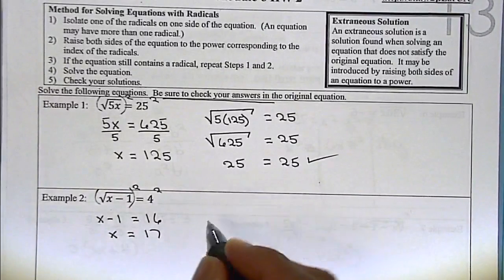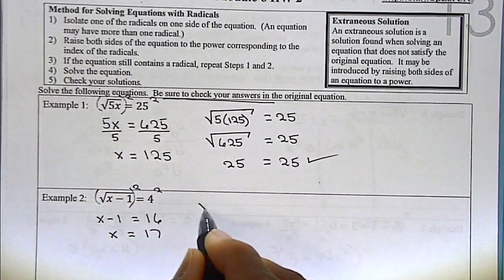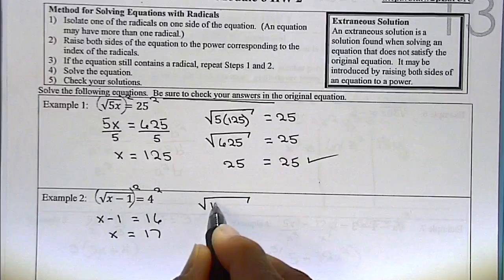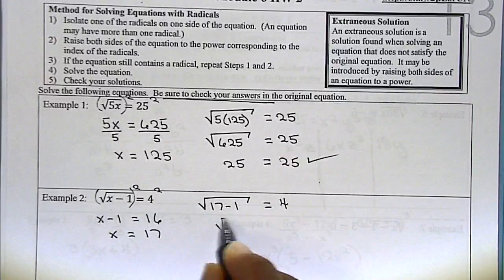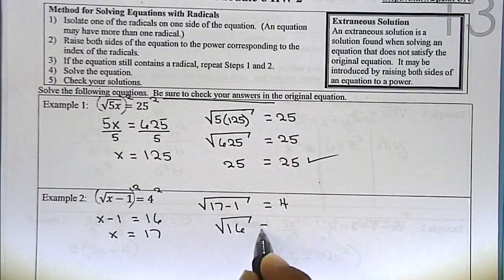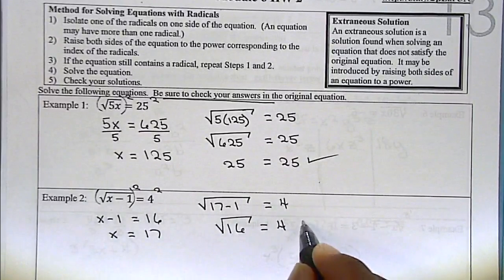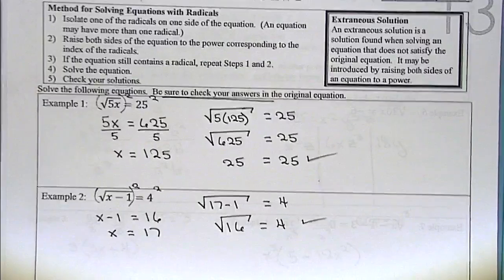And then I plug it back in. I go square root of 17 minus 1 is equal to 4. You probably can see this already. Square root of 16, is that equal to 4? Yeah, so this is a good answer.